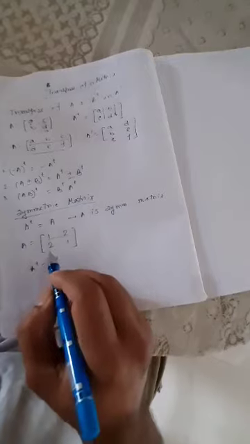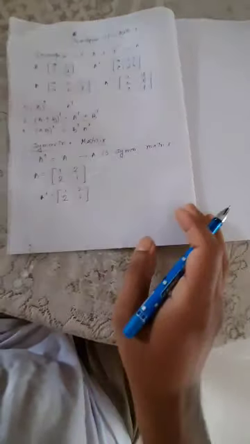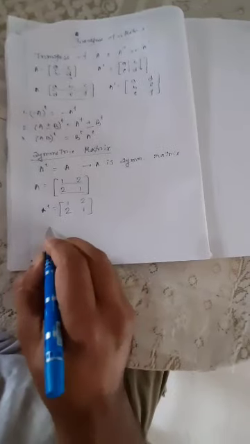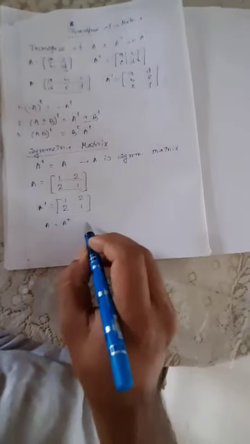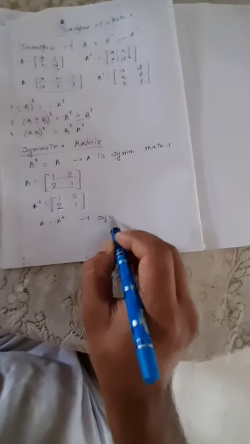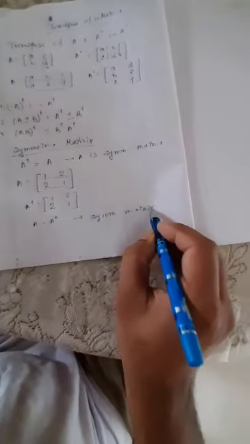First this column becomes a row, so it will be 1, 2, then this becomes the row, it will be 2, 1. Now look, they are equal, so here it is a symmetric matrix.